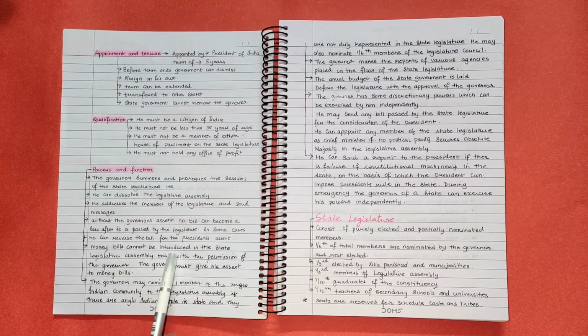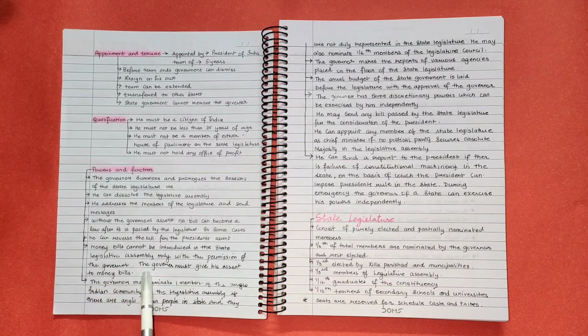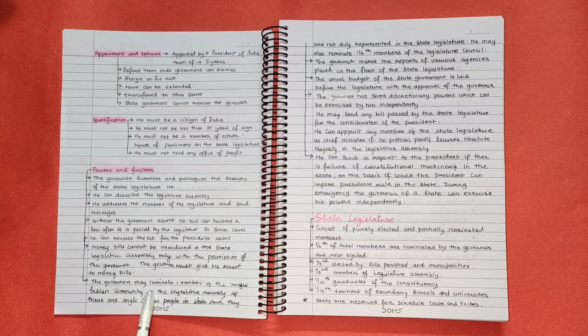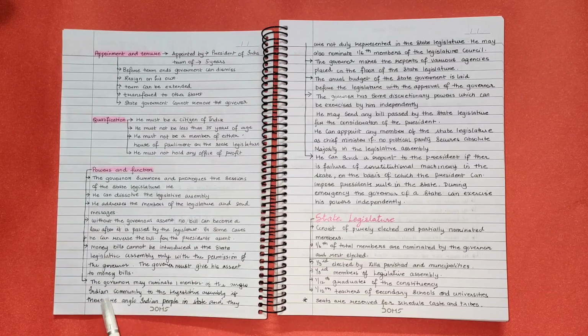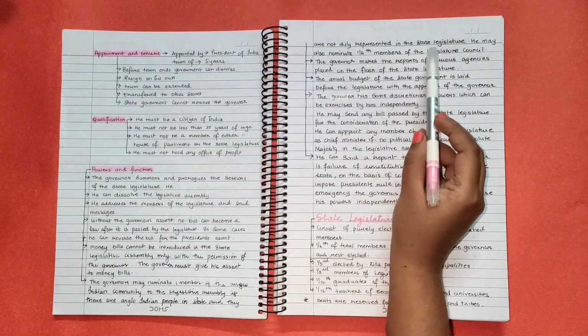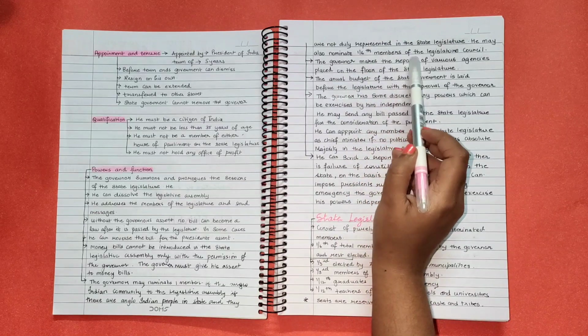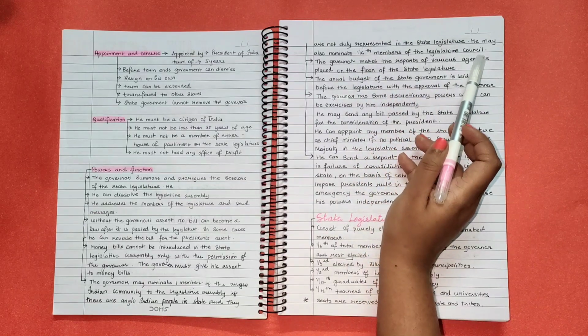Money bills can be introduced in the state legislative assembly only with the permission of the governor. The governor must give his assent to money bills. The governor may nominate one member of the Anglo-Indian community to the legislative assembly if there are Anglo-Indian people in the state and they are not duly represented in the state legislature. He may also nominate 1/6 members of the legislative council.